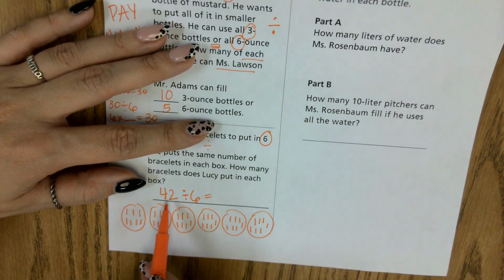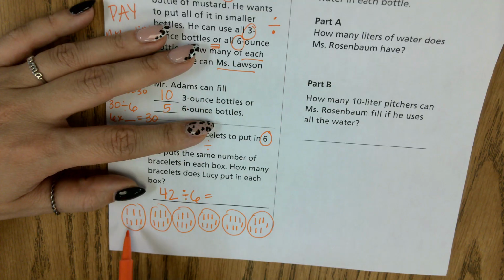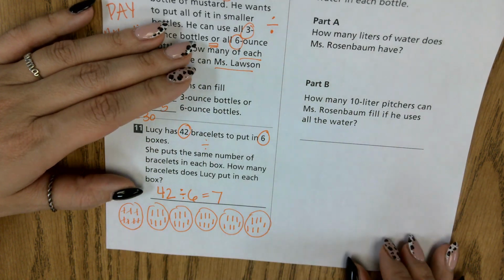So we've reached our 42. Now we're going to count how many are in our circle. 1, 2, 3, 4, 5, 6, 7. So my answer is 7.